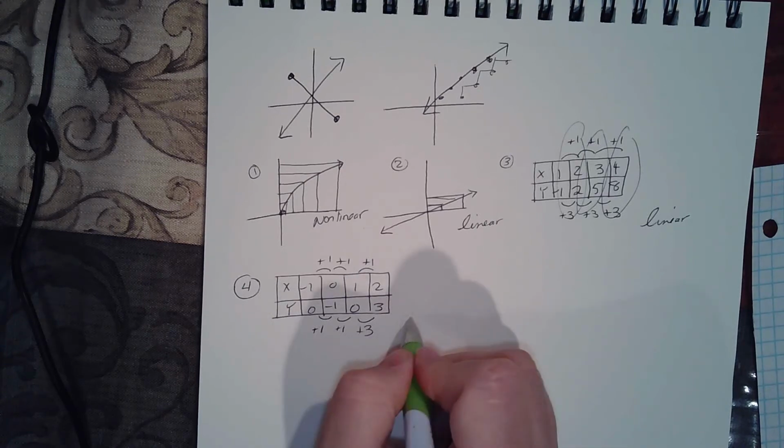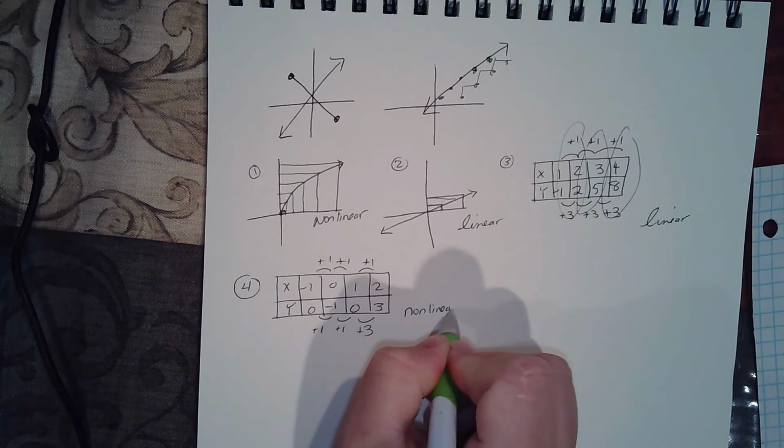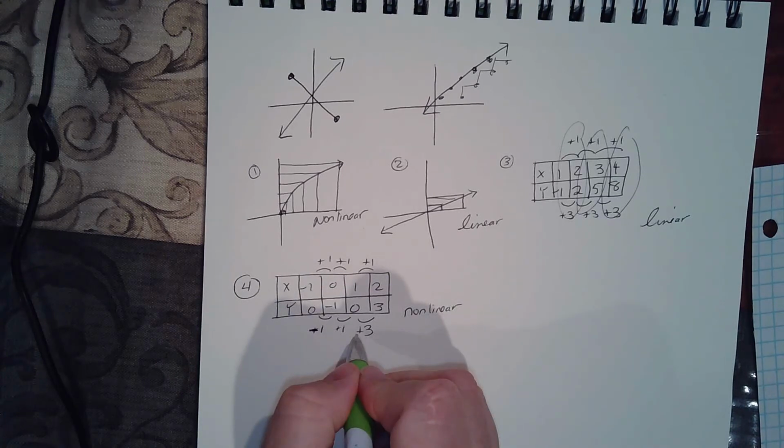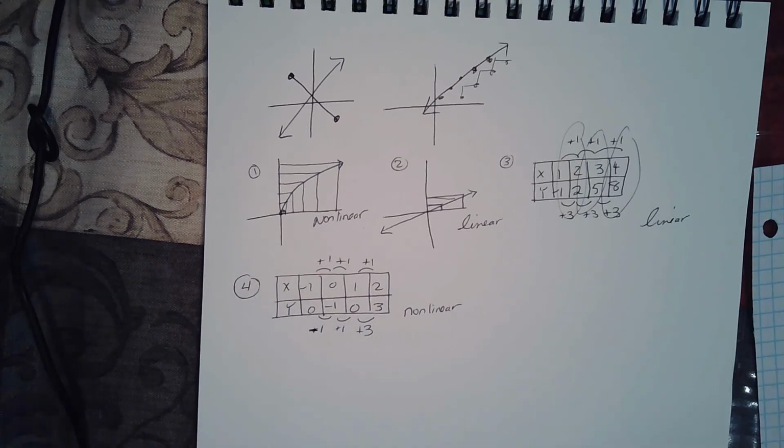So this is non-linear. And in all honesty, this was -1, and then that was +1, and then that was 0. And so you also notice you have y being the same amount twice. And that means it is a function, but it's not a linear function. A linear function, each x and y value would be unique to each other. They wouldn't be the same.